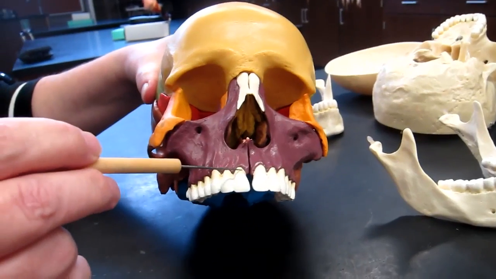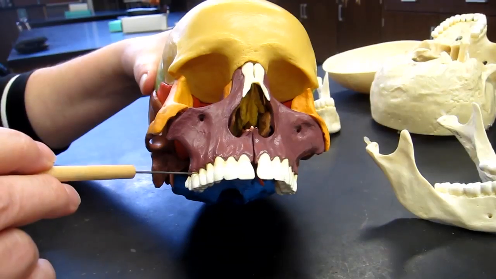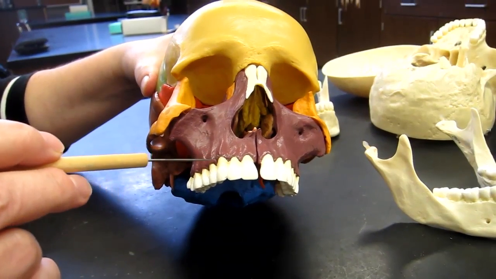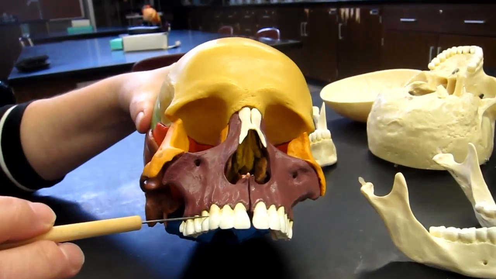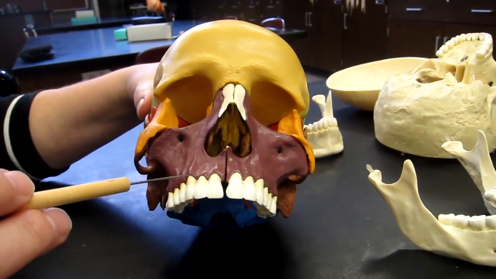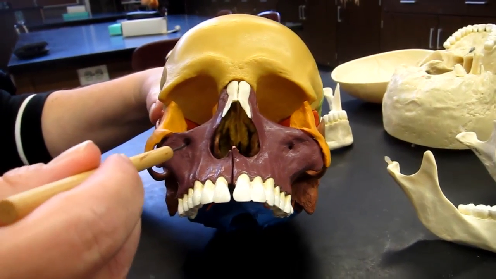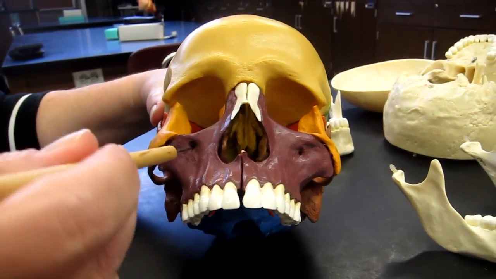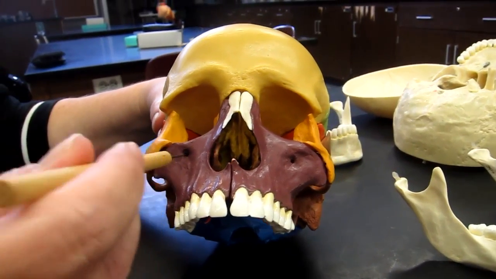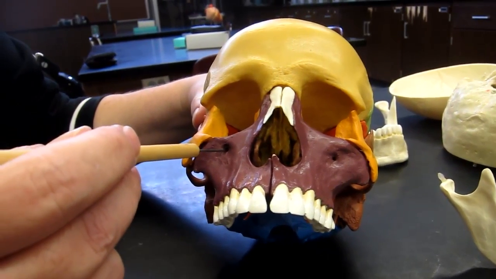Okay, now because this is a bone that has teeth associated with it, it will also have an alveolar margin, that location where the bone meets the teeth. And this bone also has an opening in it. Okay, and since it is near the orbit, it's named for its location with respect to the orbit. This is the infraorbital foramen.